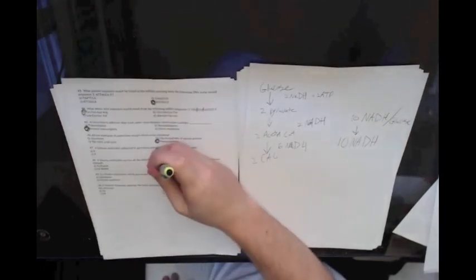So each glucose molecule run all the way through the citric acid cycle makes 10 NADH per glucose. So let's take a peek here. They said we have 2 glucose molecules, so it's going to be 10 times 2, which is 20. It's going to make 20 NADH.